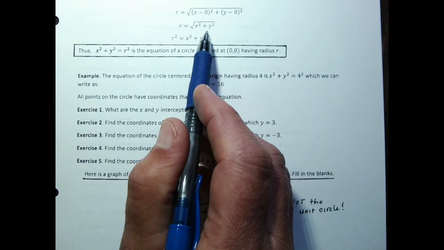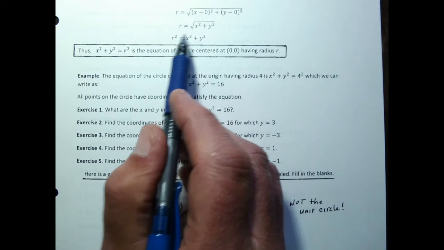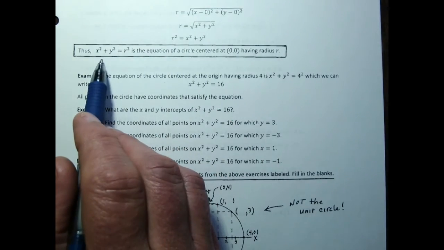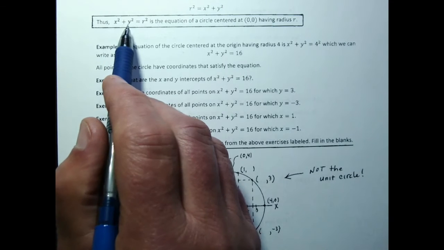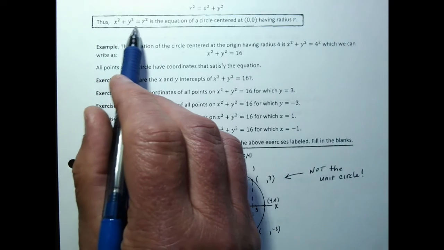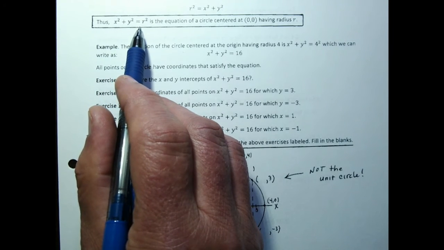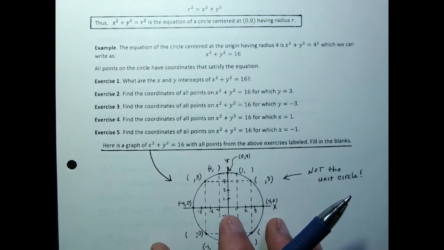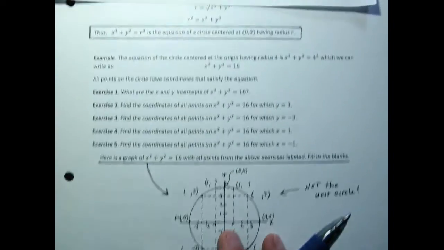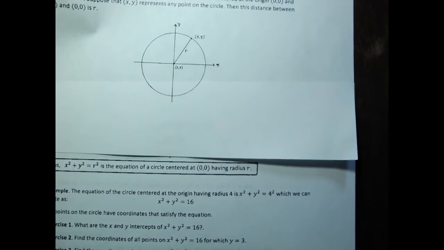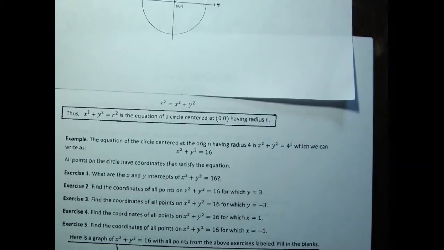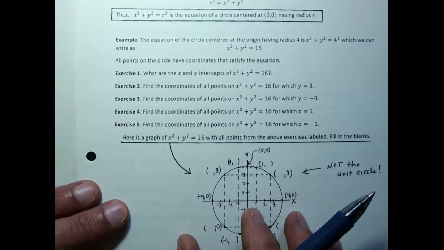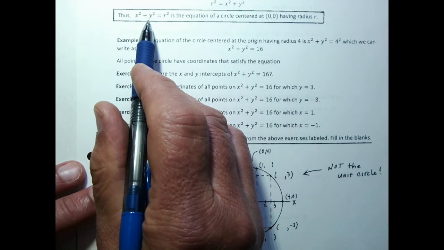Now with circles, we usually go back and square both sides again, so that we get an equation that looks like this, and this formula is important. x squared plus y squared equals r squared is the equation of a circle centered at (0, 0), having radius r. So in the picture on the previous page, that circle would have an equation given by this formula in the box here on the second page.